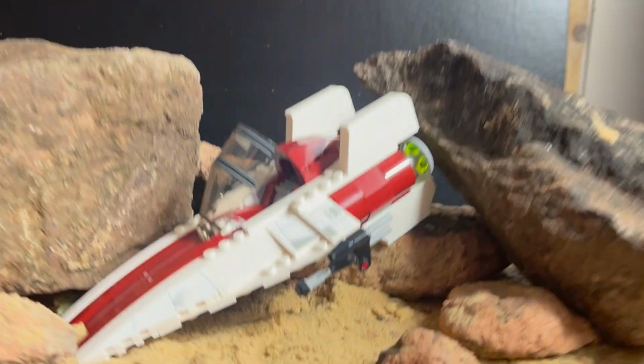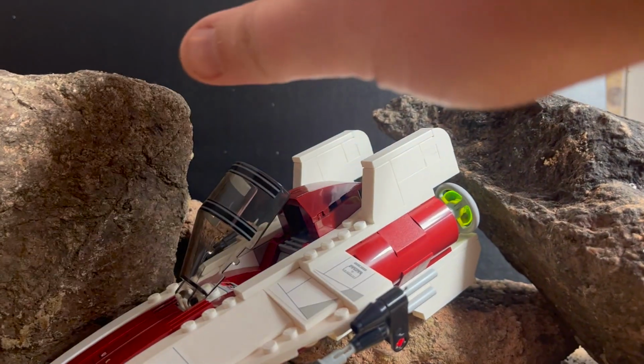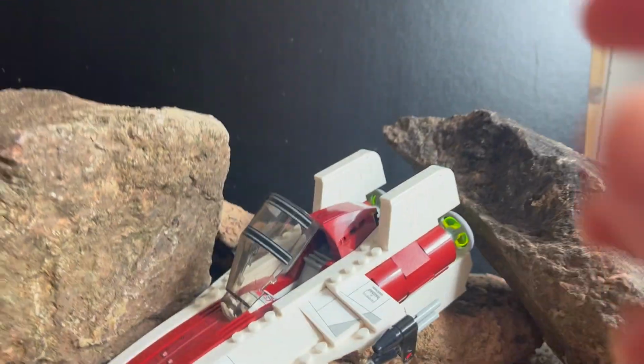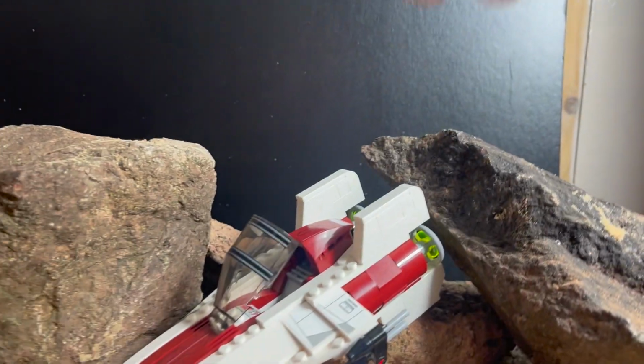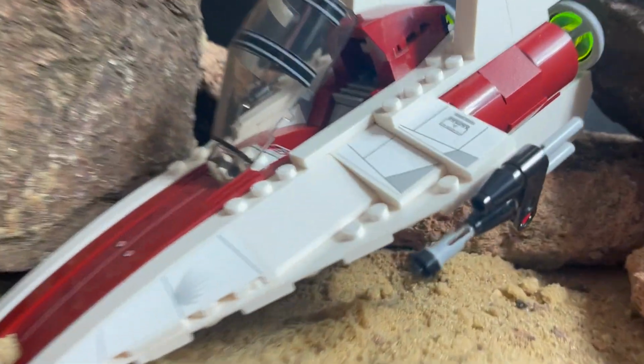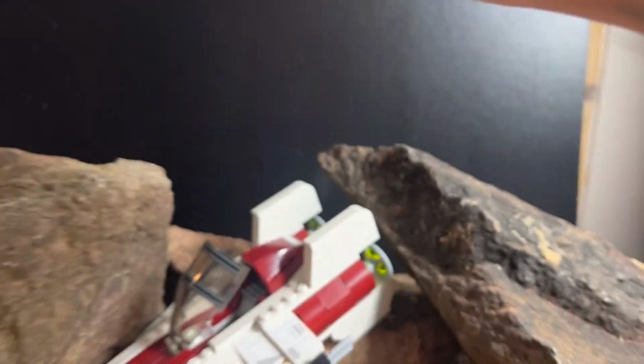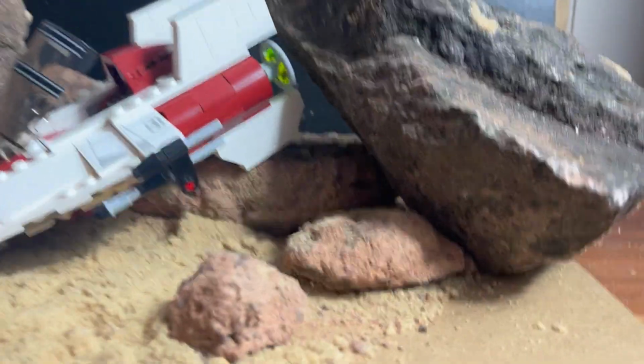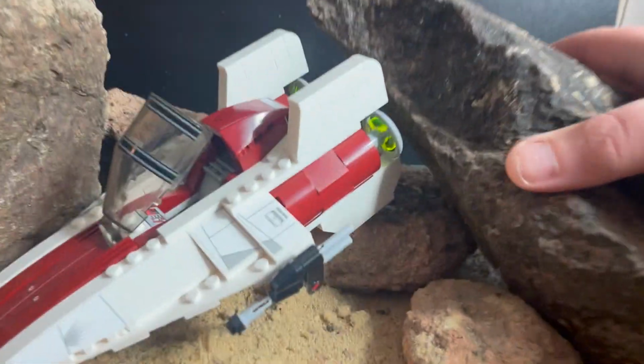There we go. So I normally just put that there. So then there we go. We've just created a dark background, because that's the sort of background that I go for. And if I want to add in a sky in the after shot, then I can do that. But yeah, this is the placement of the A-wing.